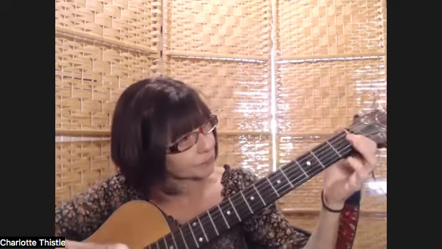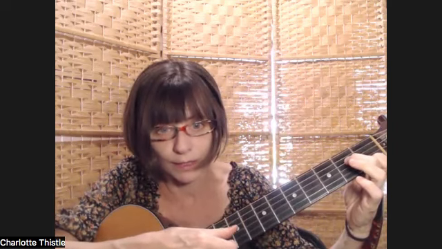Finger number 1 is going to go on the B string, or the second string, on the first fret right there. So take a look. That's where your first finger goes. Then your second finger, your middle finger, is going to go on the D string, or the 4th string. Let's take a look at that. That's 6, 5, 4 right there. And it's going to go on the second fret like that. So those are your first 2 finger positions.